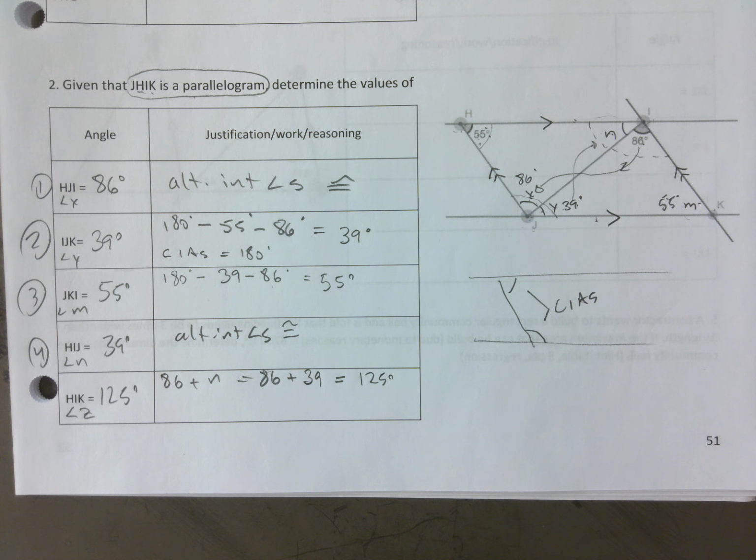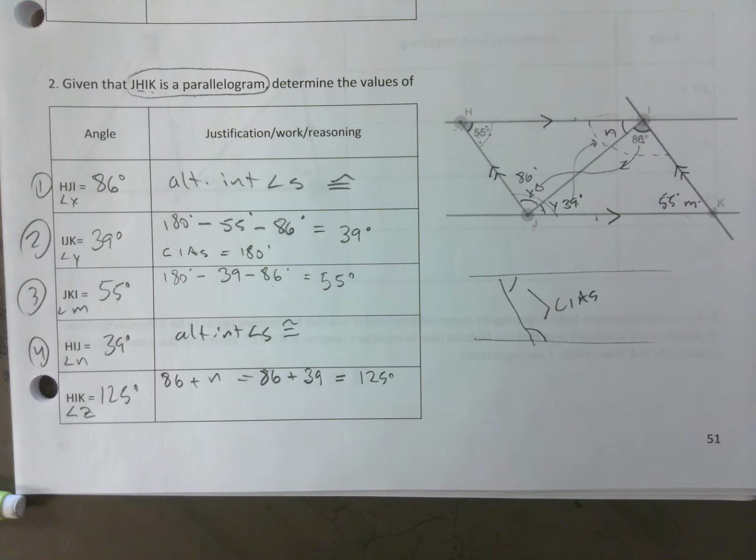So, is that good, Clark, or do you still have a question? Please ask. You're good? May I ask where you were stuck? I was just confused about the alternate stuff, like which angles are the same. Yeah, okay, that's valid. I appreciate that.